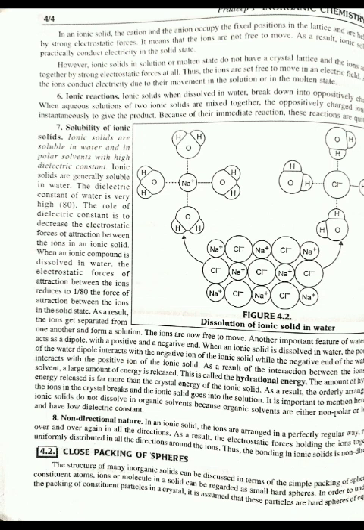Sixth, ionic reactions. Ionic solids, when dissolved in water, break down into positively and negatively charged ions. When aqueous solutions of two ionic solids are mixed together, the oppositely charged ions combine instantaneously to give the product because of their immediate reaction. These reactions are quite fast.